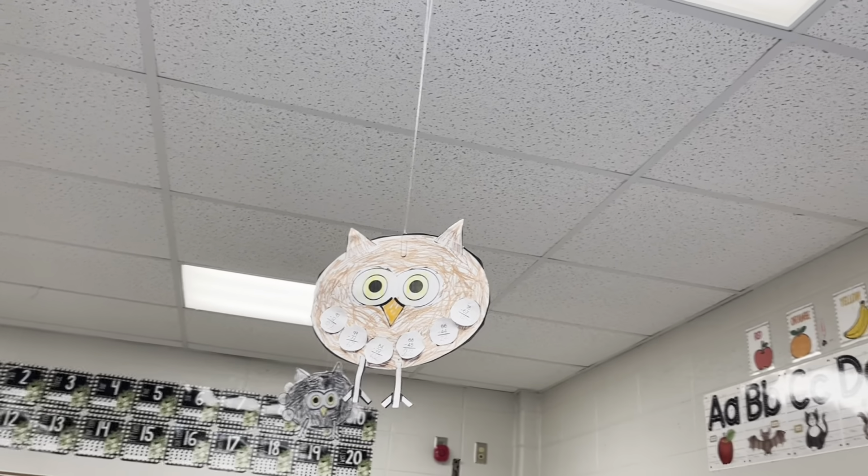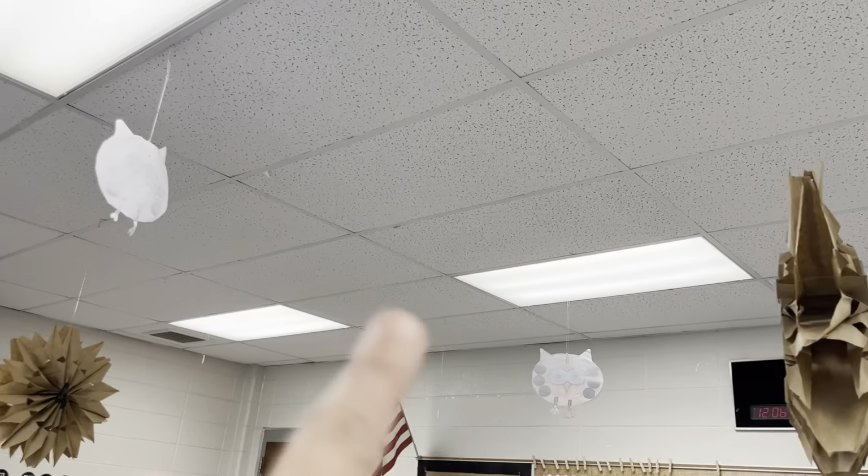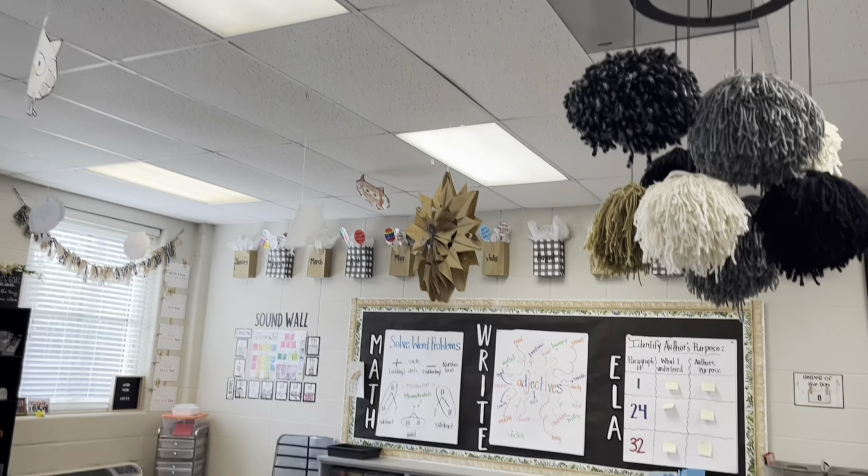Okay, so these are the little owls I was showing you. They had to cut all the pieces, solve the math problems, and then glue them down. I've just hung mine from my classroom ceiling. You can see this little friend, he's going crazy.